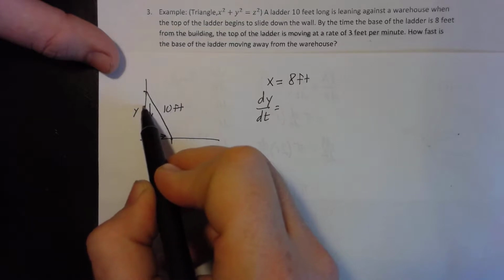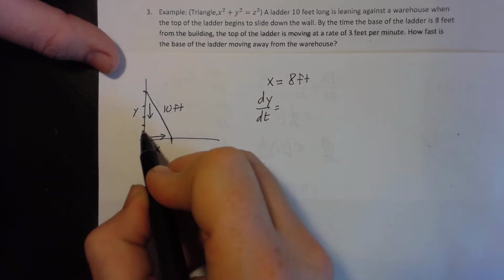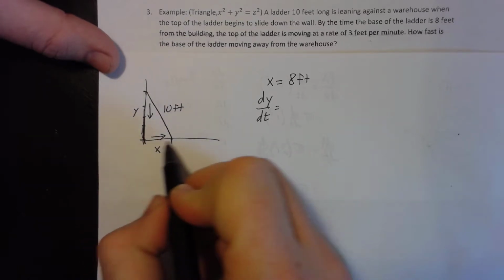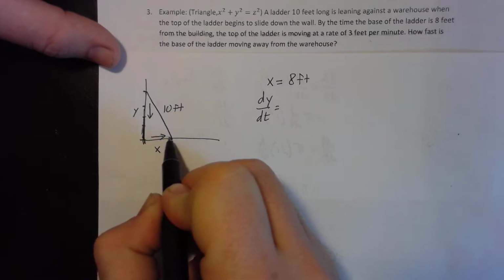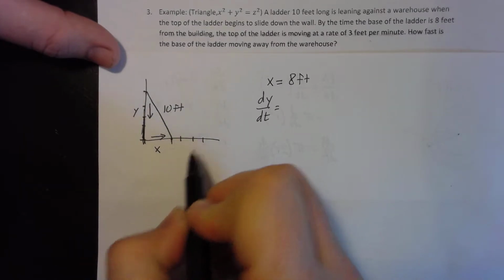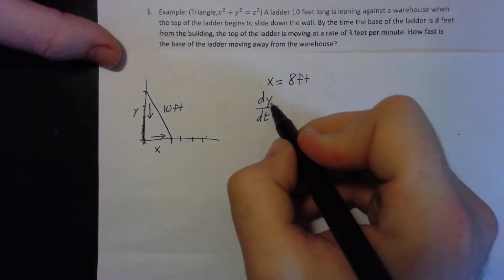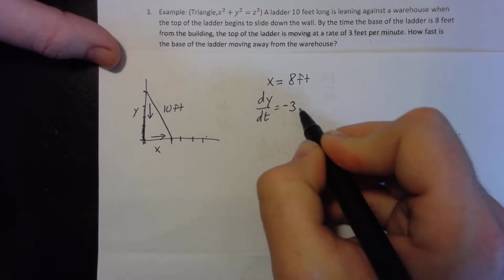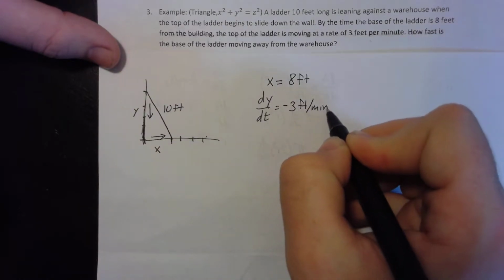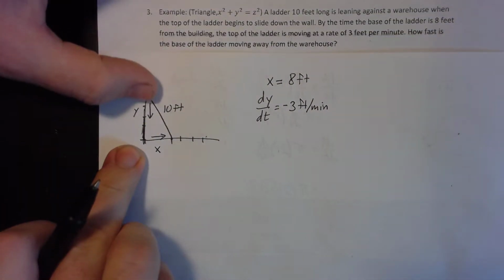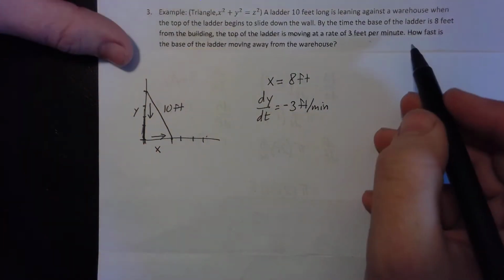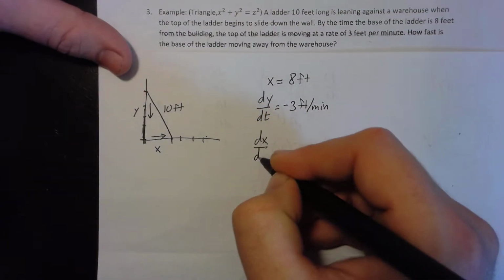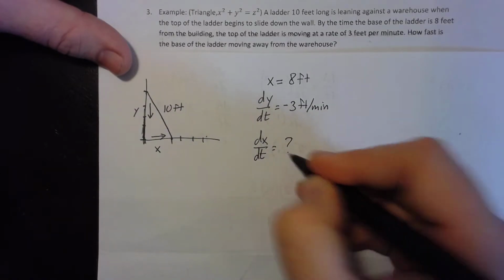This ladder is moving down, so the length is going to be here, then here, then here, and this distance is getting smaller each time. Whereas x is actually getting larger because this is being pushed out, so it's going to move here, and here, and here. So this is going to get larger each time. So dy/dt is moving at a rate of 3 feet per minute, but it's moving at a negative 3 feet per minute when we consider it moving down the wall. That distance y is shrinking. So the question is, how fast is the base of the ladder moving away from the warehouse? The question we want to answer is, what is dx/dt? That's what we're really looking for.